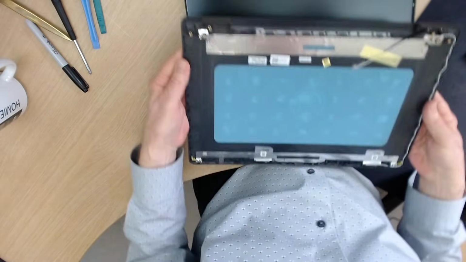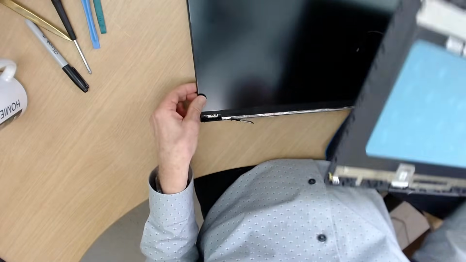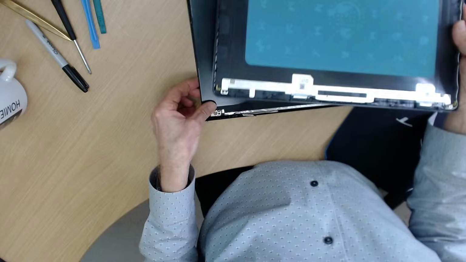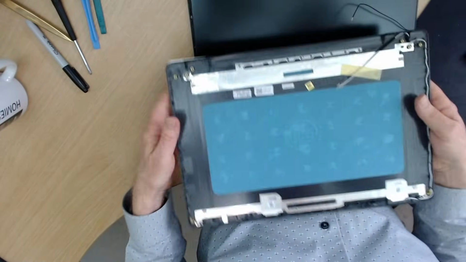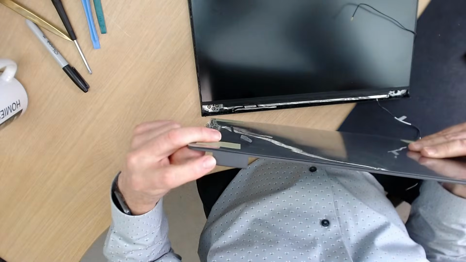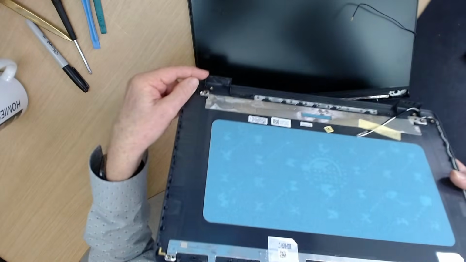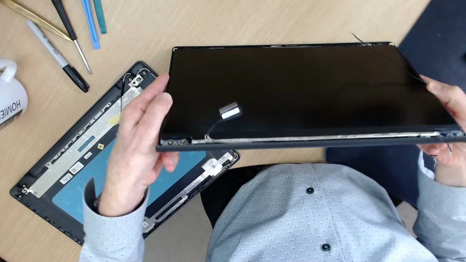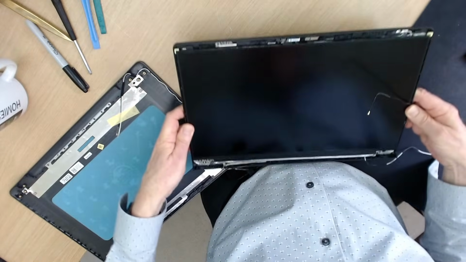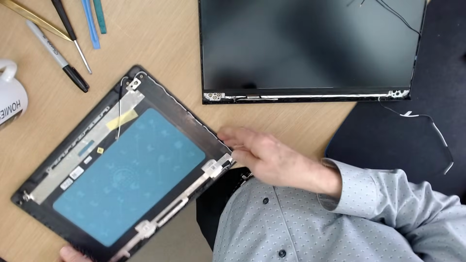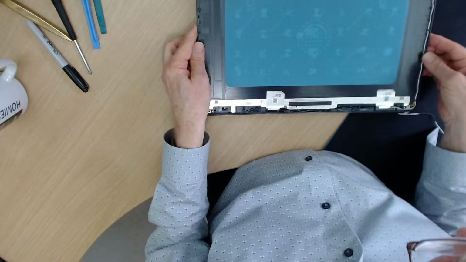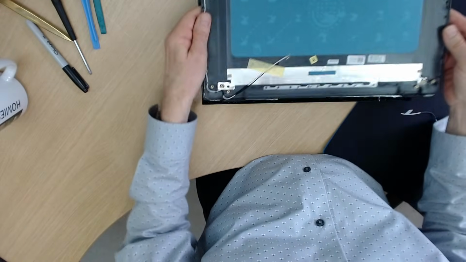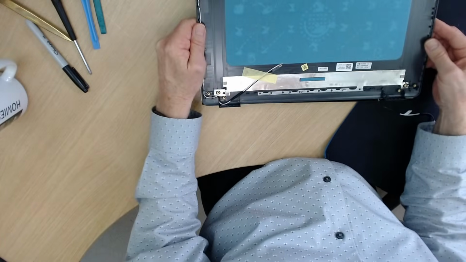Whoa, wait a minute. Is this the right part? Oh, I'm not liking this. Look at these things. That right there? I don't see that on the old piece. Let's see, the hinges are on this side. Yeah, the hinge mount points are completely wrong.